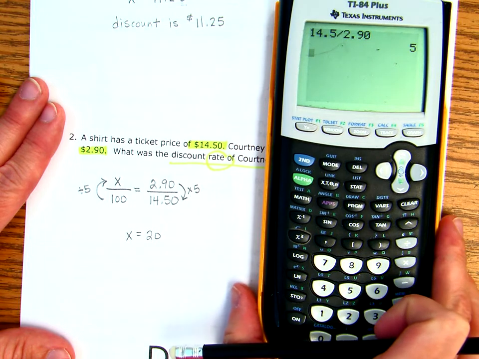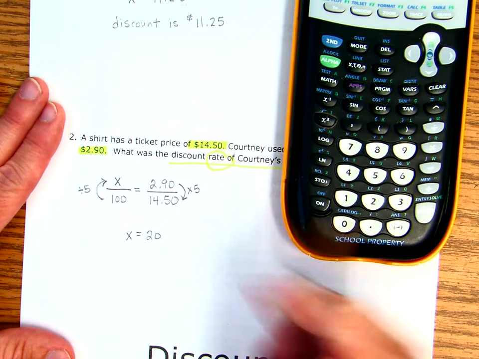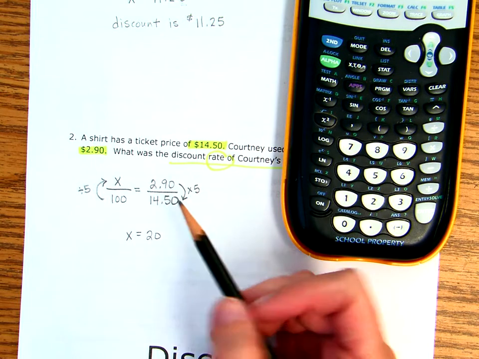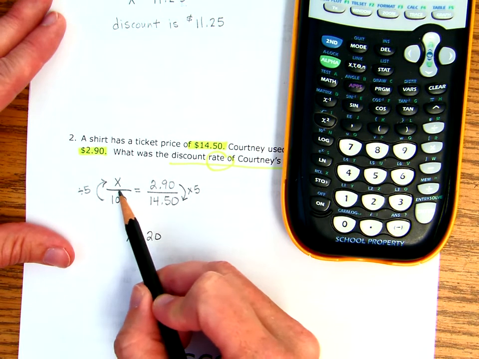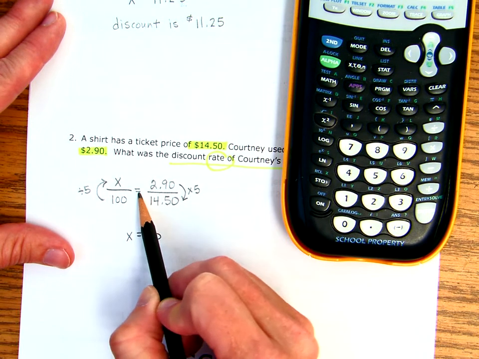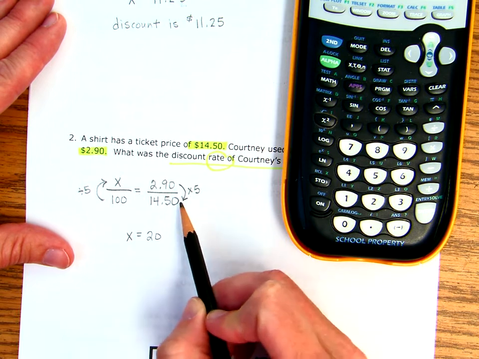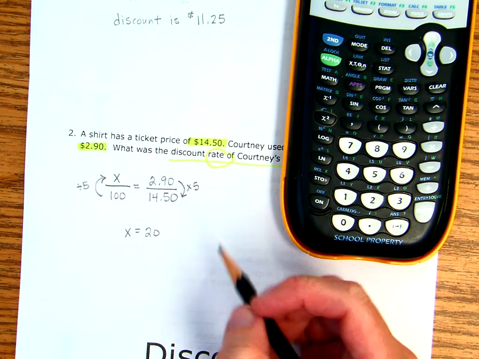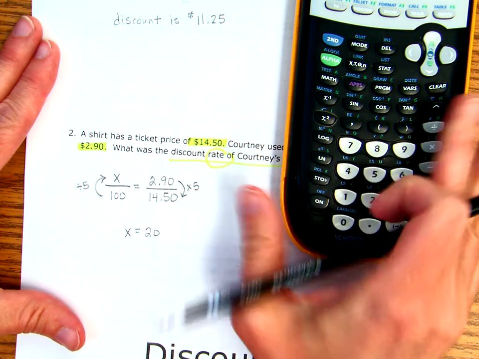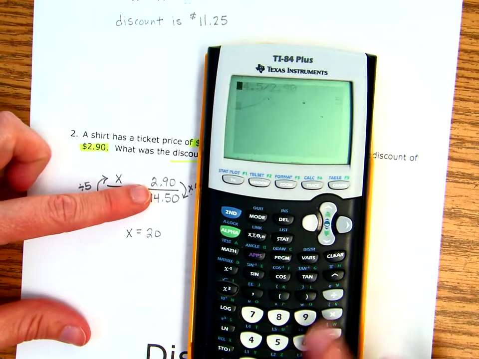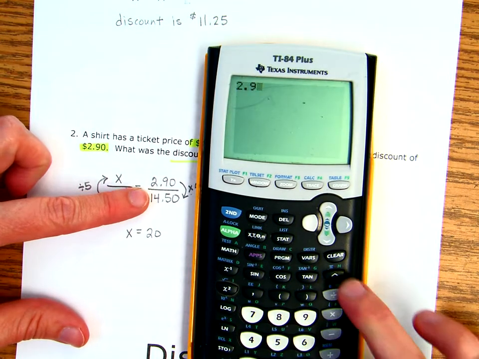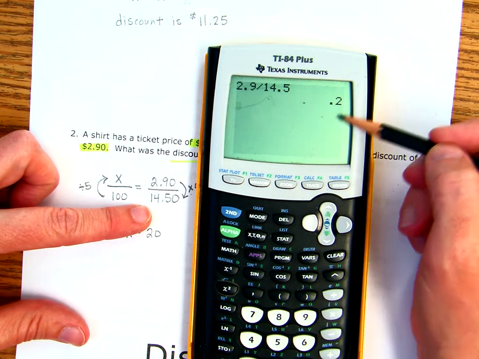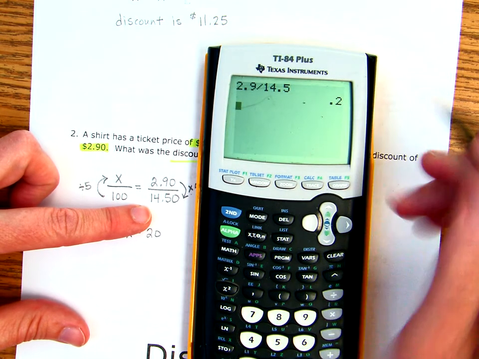Another way you can solve this equation, and it is an equation. We have it set up in proportion form, but it still is an equation because X over 100 equals $2.90 over $14.50. So another way to do that would be to figure out what $2.90 is when you divide it by $14.50, which is 2/10.